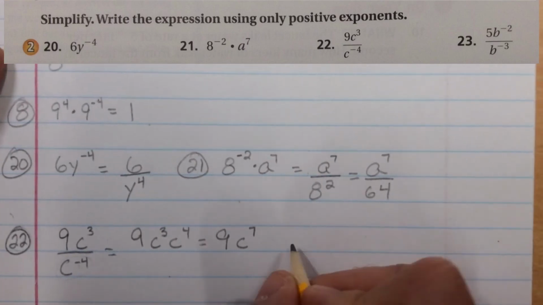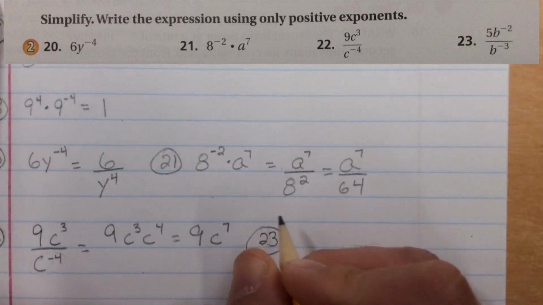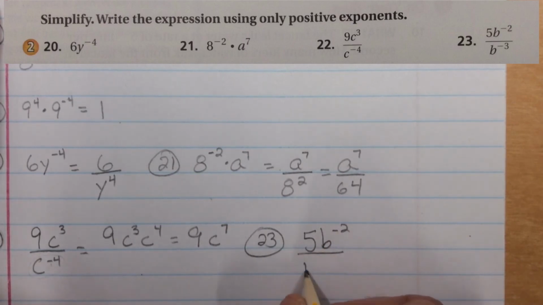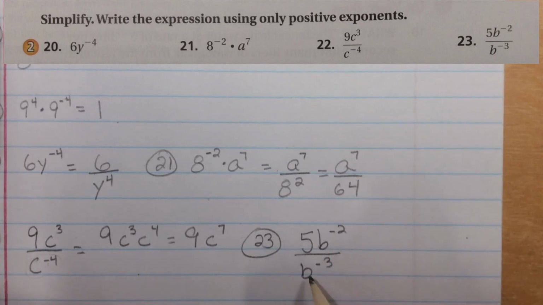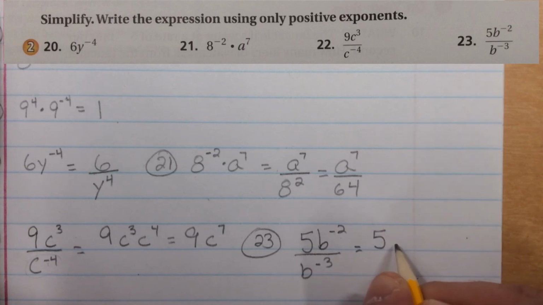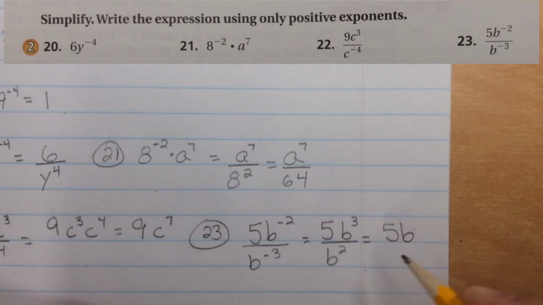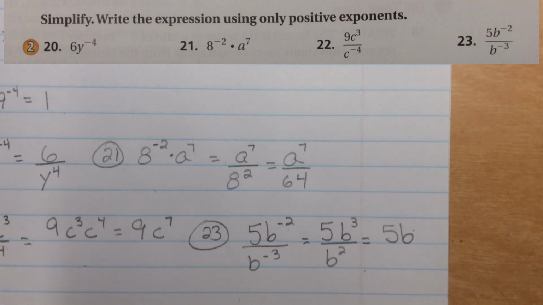And let's do one more, number 23. 5b to the negative 2 over b to the negative 3. Well, this negative 3 needs to go up top. This negative 2 needs to come down. So we have 5b to the 3rd over b squared. And now I can subtract these. I have one more on top, so it'll stay up on top. 5b to the 1st power, but I just leave that off, and I don't have to put it over 1. So just 5b. Excellent.